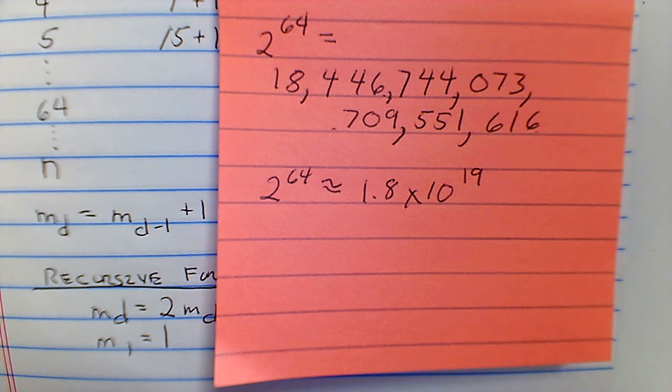And you see that 10 to the 7th is basically the number of seconds in a year. And 10 to the 17th is listed as the age of the universe in seconds according to at least one theory. Well, that means if they were moving these things once a second, it would take longer than the age of the universe. I think we're in pretty good shape.